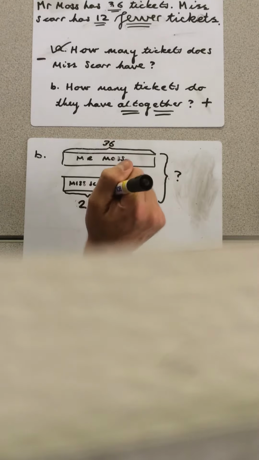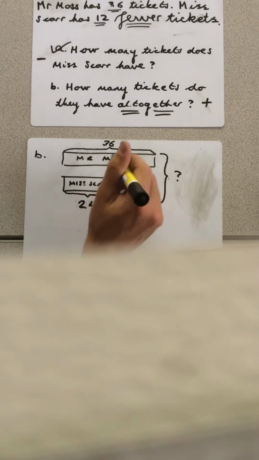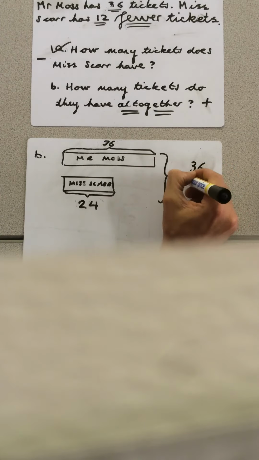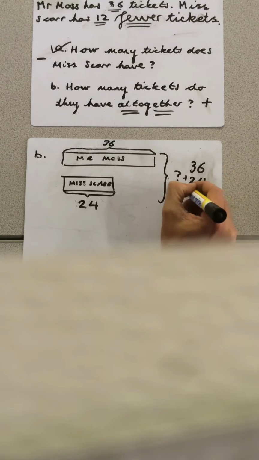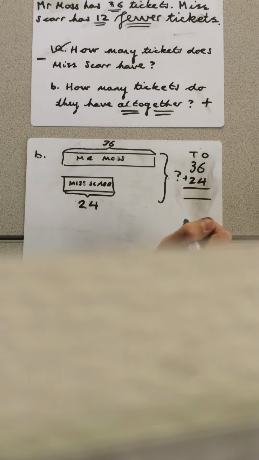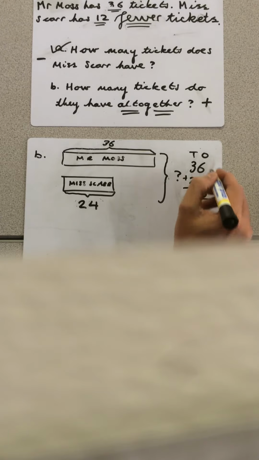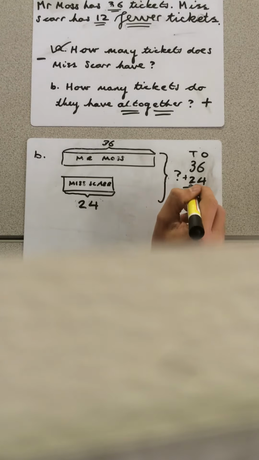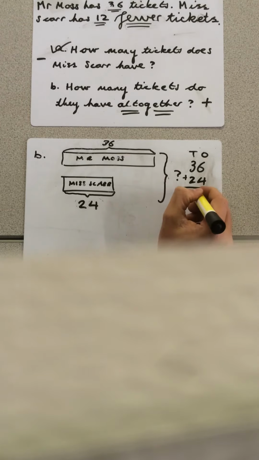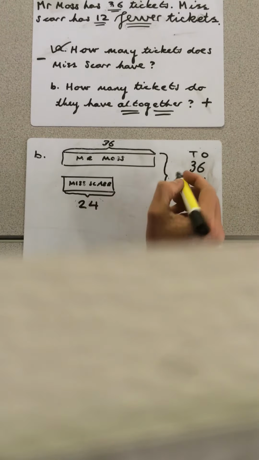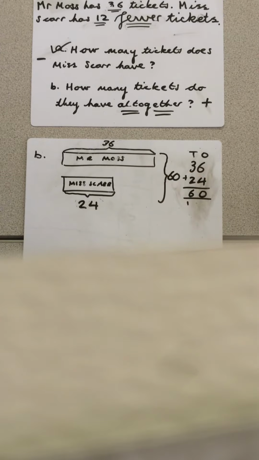Again, if you can do this mentally, fantastic. Adding your 1s, adding your 10s. If you're not too sure on that, 36, add 24 with your lines. You've got your 10s and 1s. Now 6 and 4, that makes 10. So we're going to put our 0 there in our correct column. We know we're going to add on a 10 to these 10s. We've got 30 and 20, 3 10s and 2 10s. That makes 50, but we've got our other 10 there, so that will make 60. So we now know that Mr. Moss and Miss Scar have 60 tickets altogether.